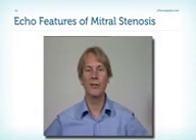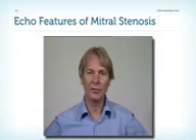This chapter will serve as a backbone for the diagnosis and for the evaluation of patients with mitral stenosis. Keep in mind that every patient looks a bit different, and if you want to see other patients and different variations of mitral stenosis, don't forget to go to our Atlas section. We have a large database of cases of patients who have mitral stenosis.